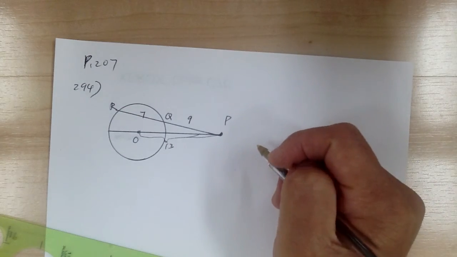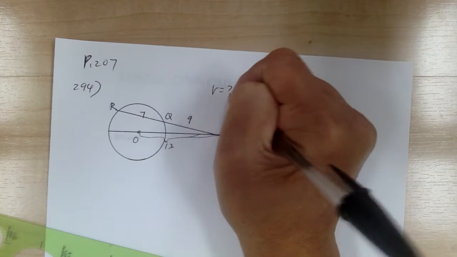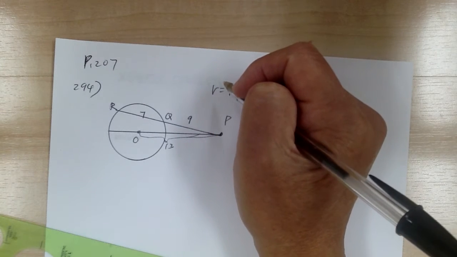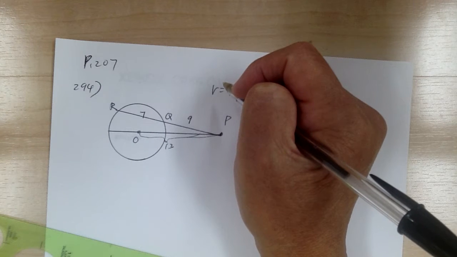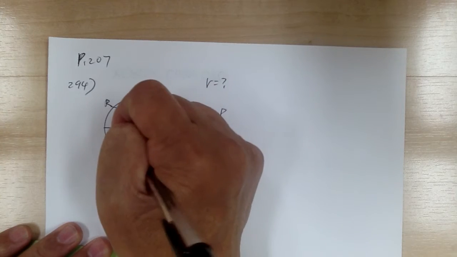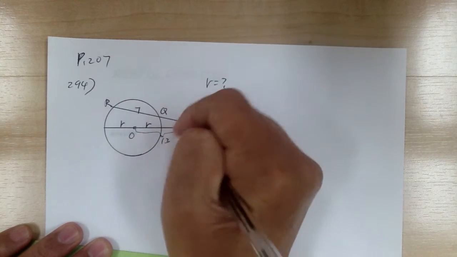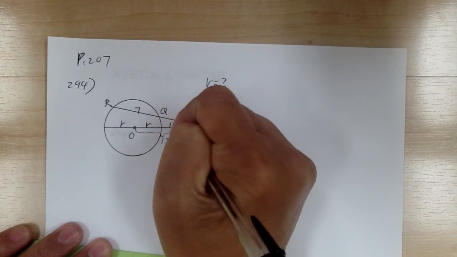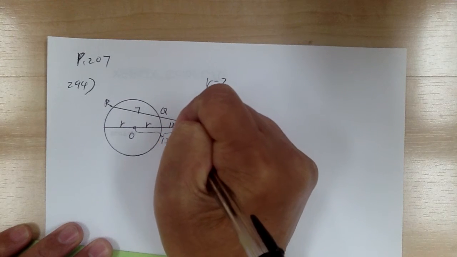Find the radius of the circle. Okay, so what we're going to do is label the radius R, and this is 13, so this would be 13 minus R.